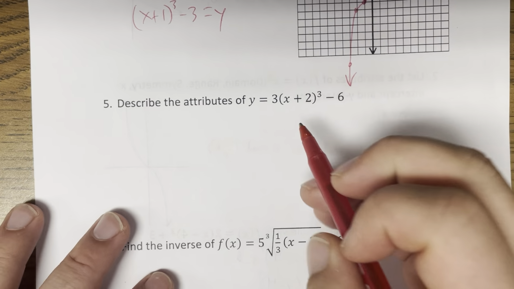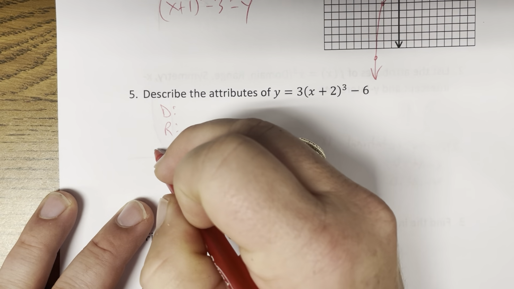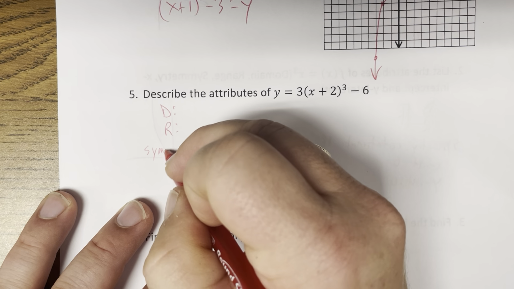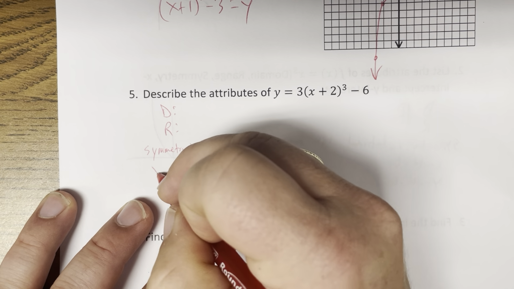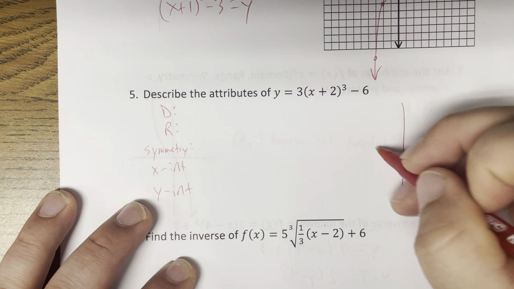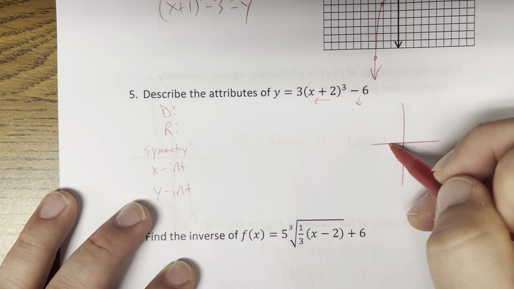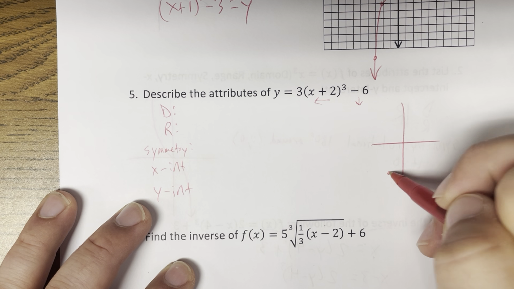Describe the attributes of this graph. Again, we'll do domain, range, symmetry, x-intercept, and y-intercept. For this graph, if I were to draw a sketch, it goes left 2 and down 6, somewhere in that range.